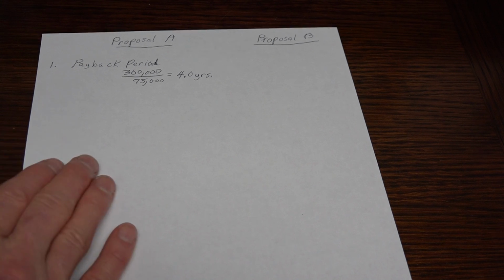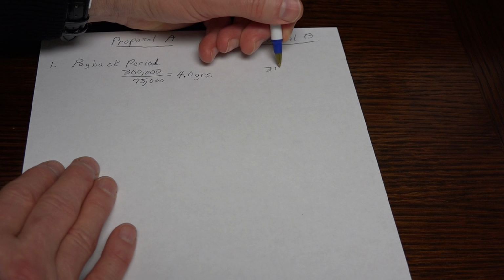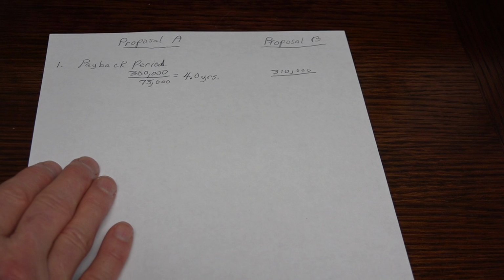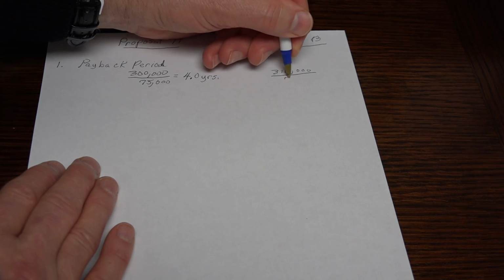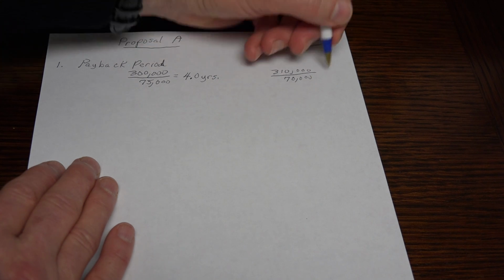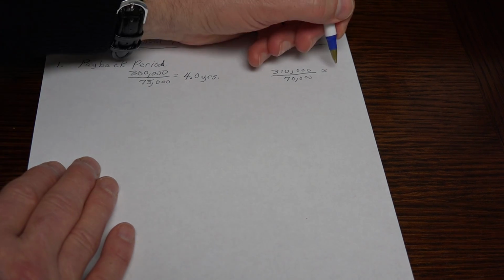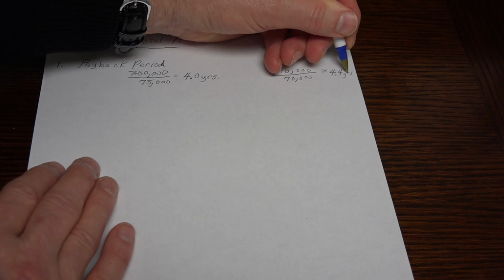Now for Proposal B, it is $310,000, and into that we're going to divide the $70,000 estimated annual net cash flow. So here, the payback period for Proposal B is a little bit longer at 4.4 years.